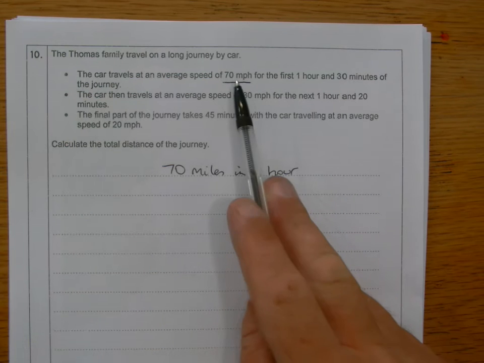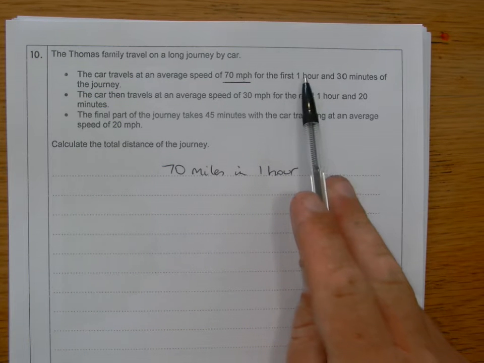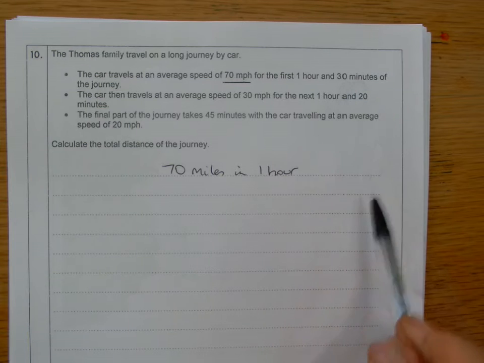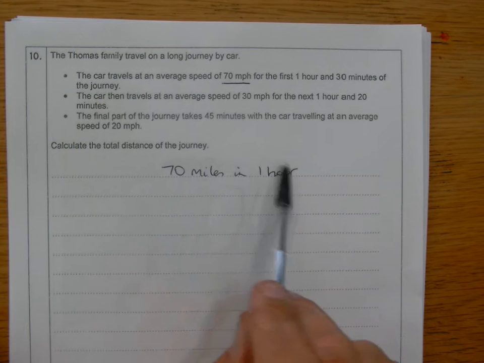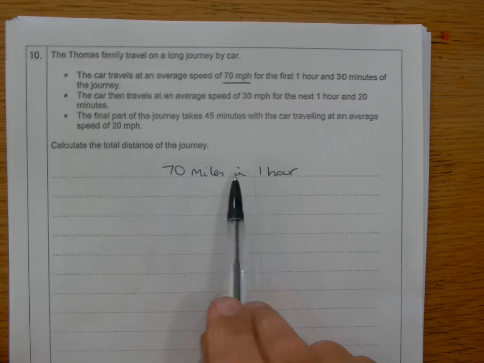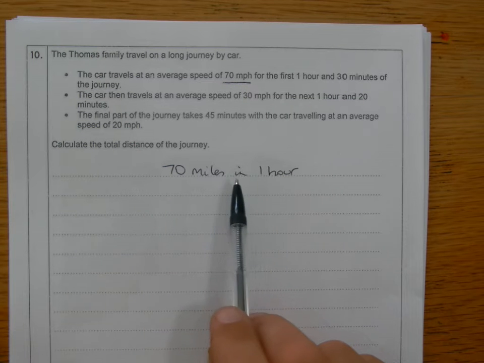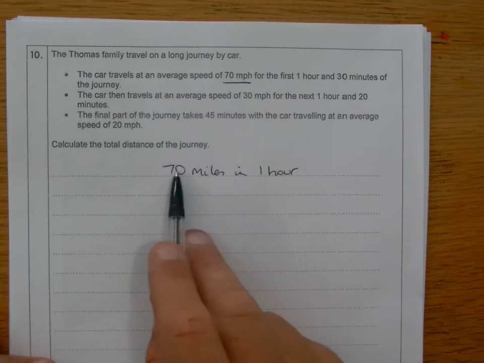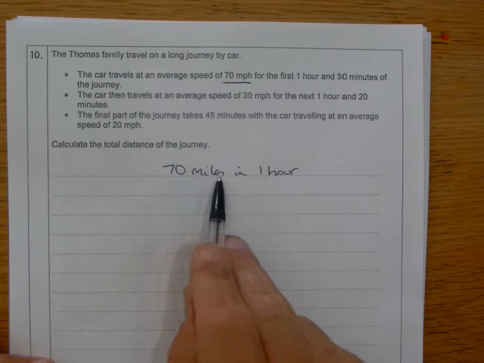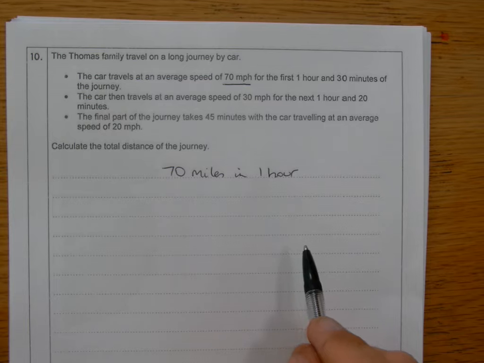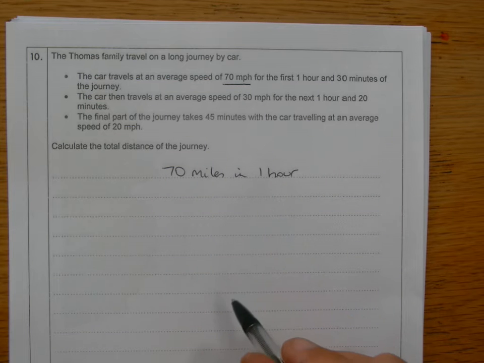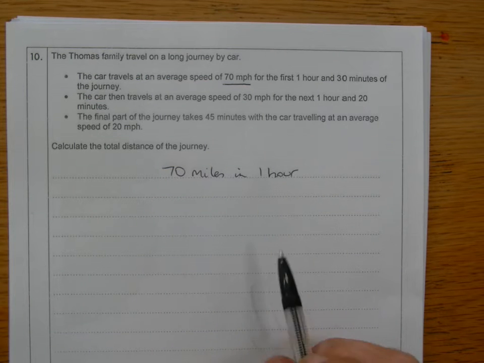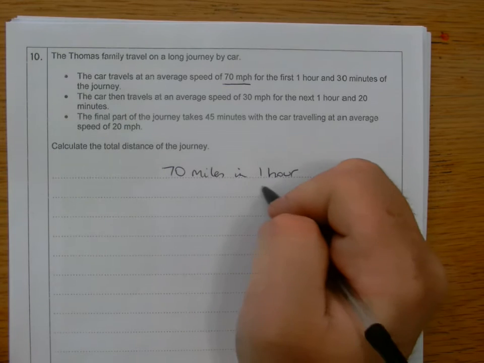But they travel at this speed for not just an hour, for an hour and 30 minutes. So if I take this information of the speed, I can work out the actual distance they travel in 1 hour and 30 minutes. Looking at what we've got here, 70 miles in 1 hour, all I need now is to work out what they will do in the half an hour that remains.